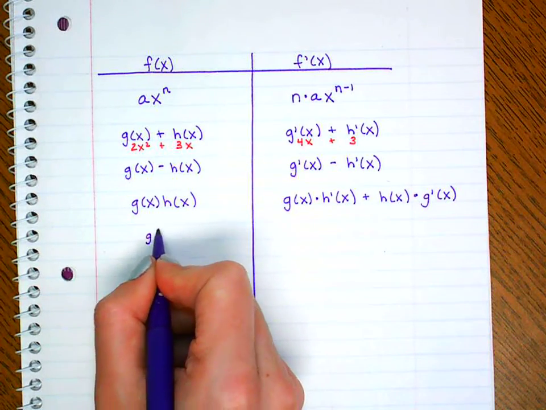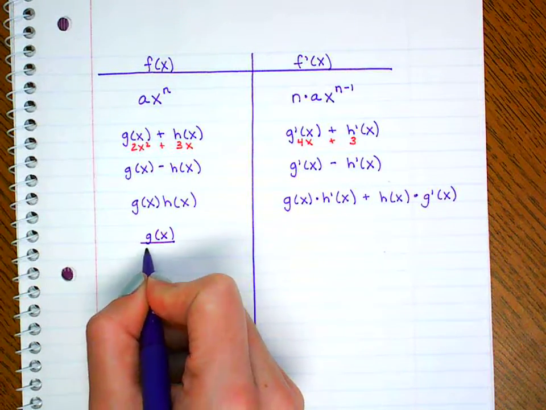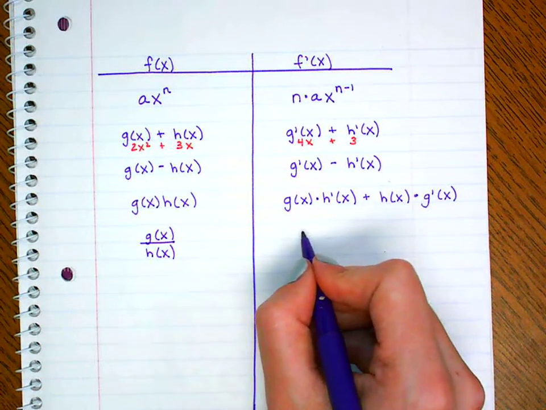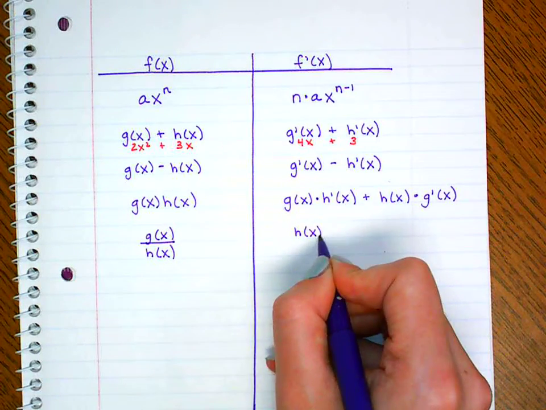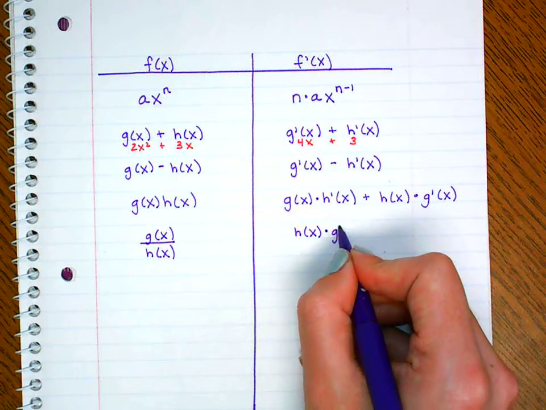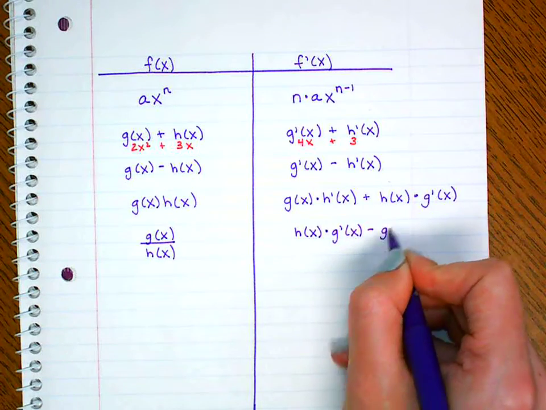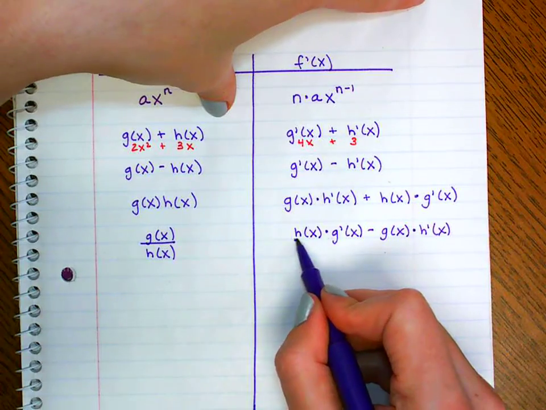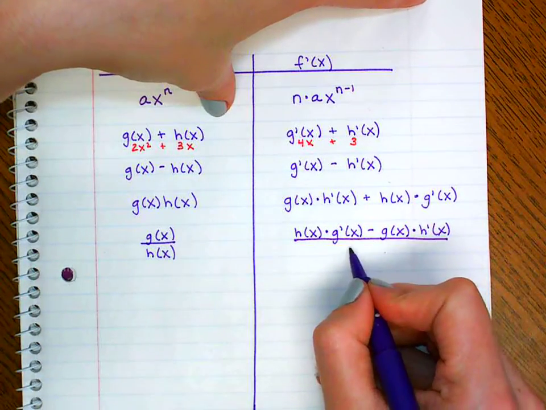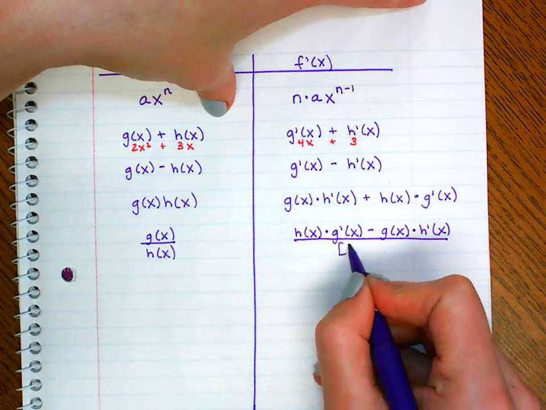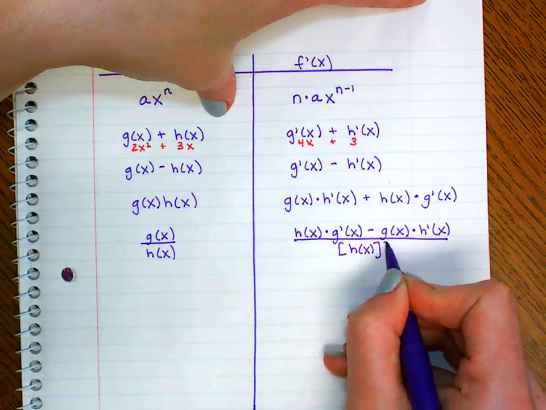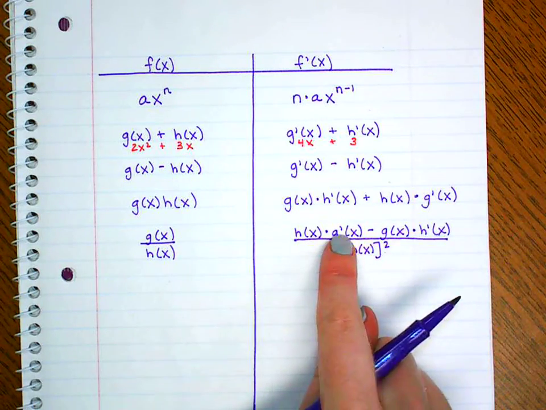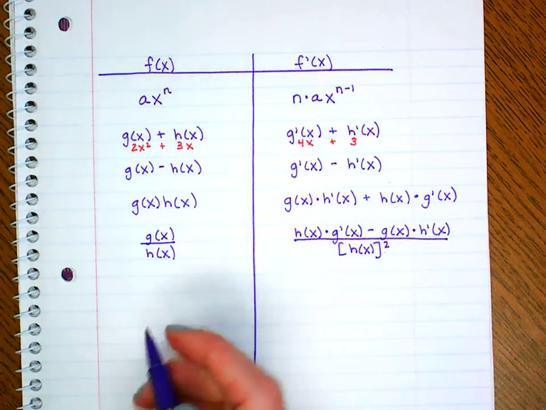Then we get the quotient rule, which says if we have two functions divided by each other, we are going to take down times the derivative of up, so down d up, minus up d down over down down. And you could either write this as h of x times h of x, or I like to just write h of x squared. So remember, it was down d up minus up d down over down down.